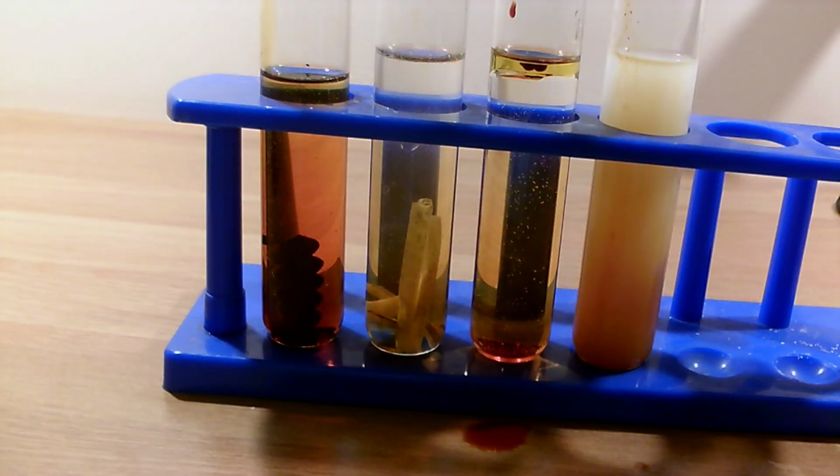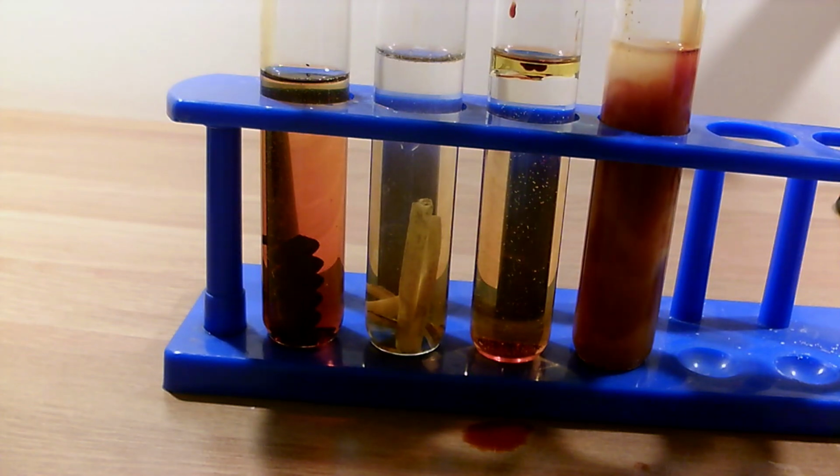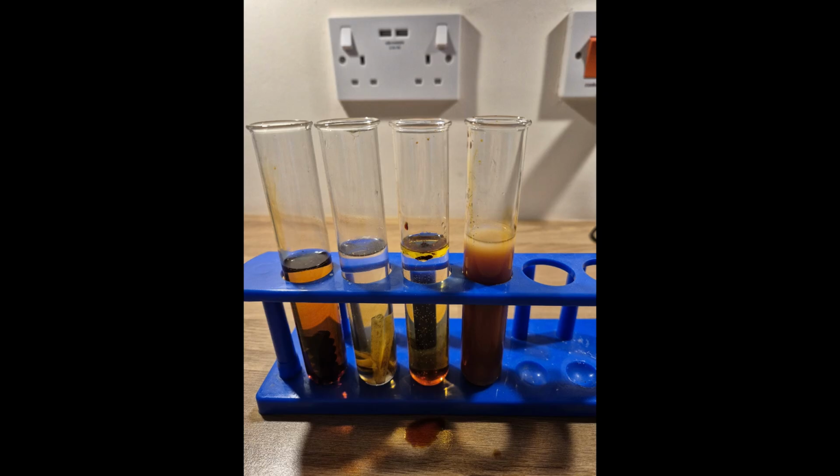The pasta in the first test tube has changed from orange to a blue-black colour, and that shows that the pasta contains starch. The cheese in the second test tube has stayed orange, which is the same colour as the iodine, because the cheese doesn't contain starch. The oil has also stayed orange and the milk has done that too. This shows that the only food that we have tested that contains starch is the pasta, because that's the only food that has changed colour when we added the iodine to it.